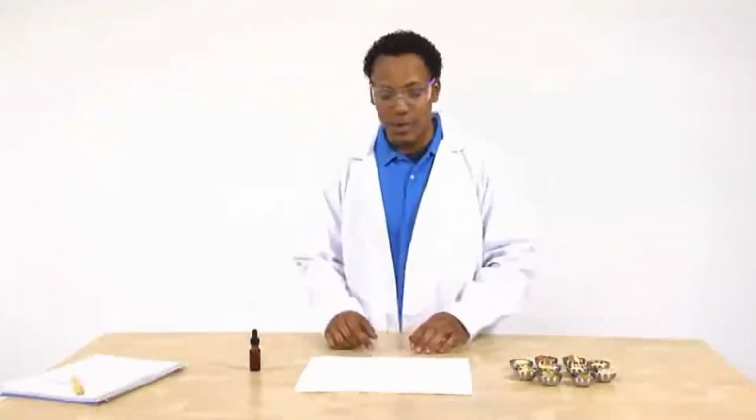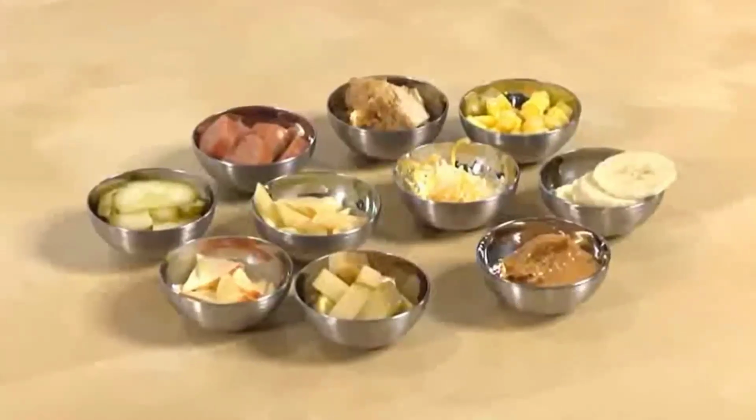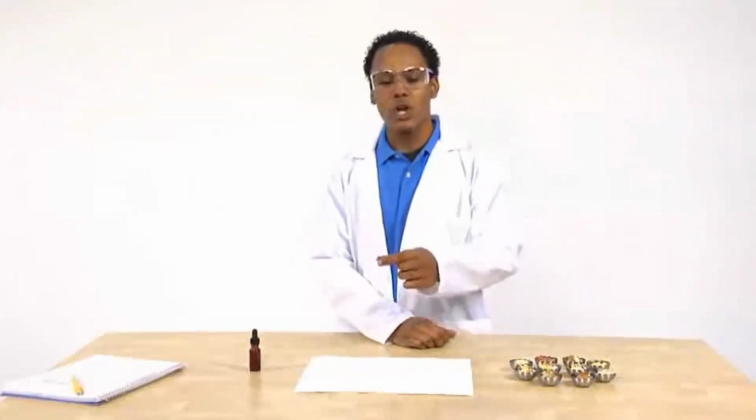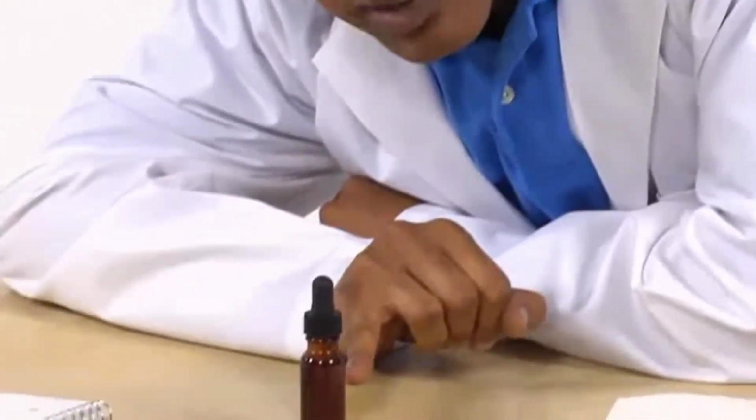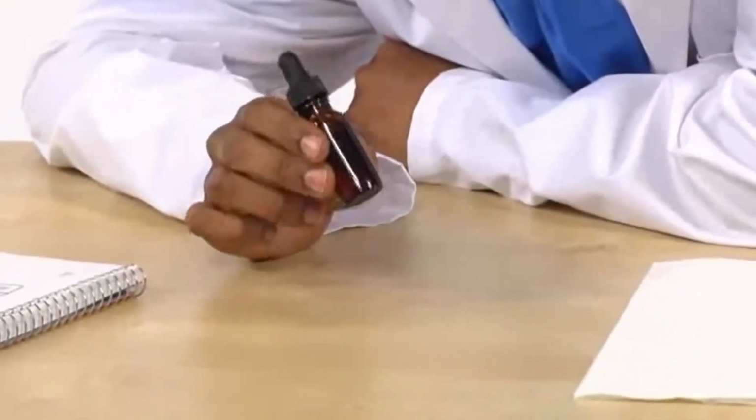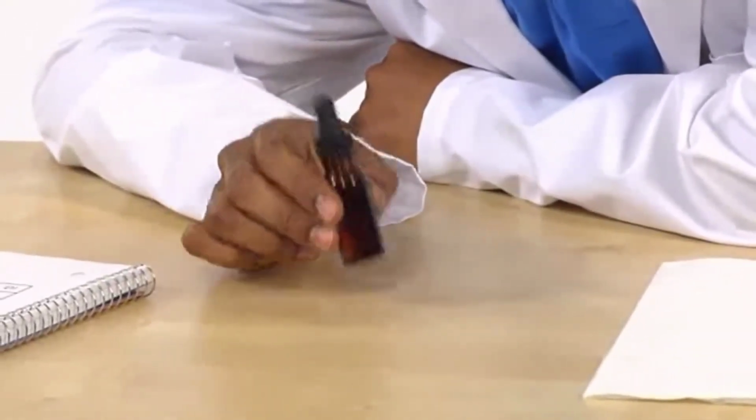All right, for this experiment, we're going to need a small bottle of iodine and a paper towel. We're also going to need 10 small samples of different food. I'm going to place all the samples of the food on the paper towel. Then I'm going to take a drop of iodine and place it on each sample of the food and see if it changes colors. Iodine is a reddish-brown liquid that turns blue or black on a starch. Be careful with the iodine. It can stain your clothing. After all my observations, I'll record the findings in my data table. All right, here we go.